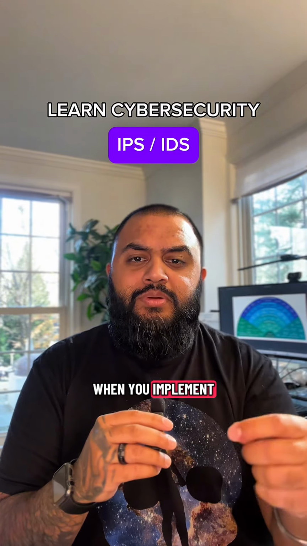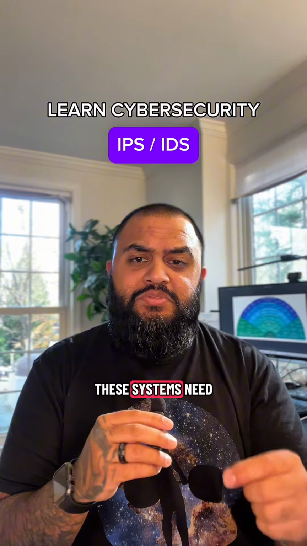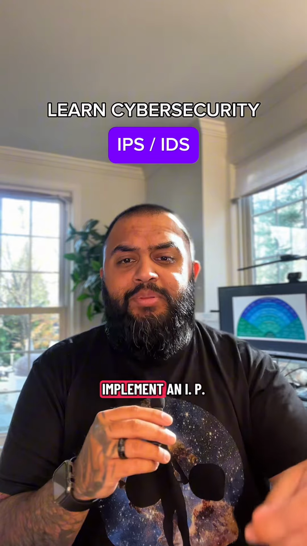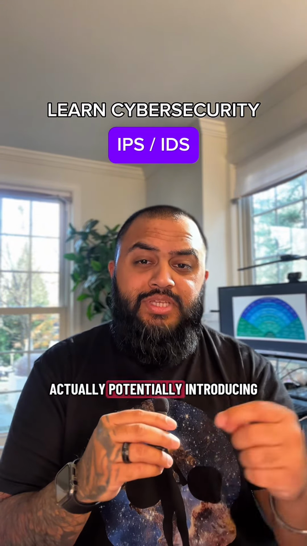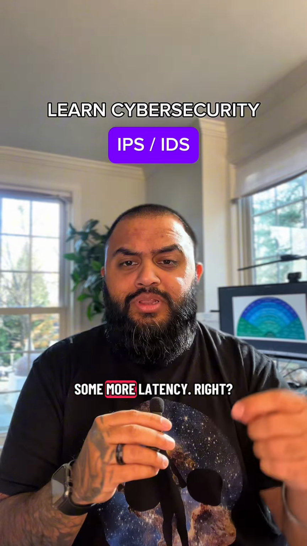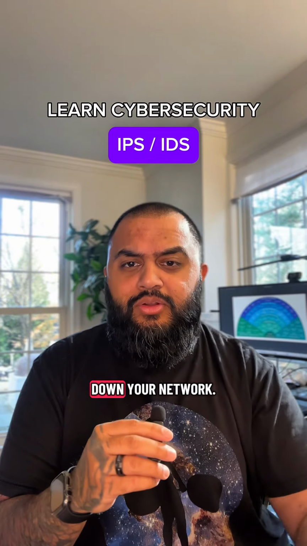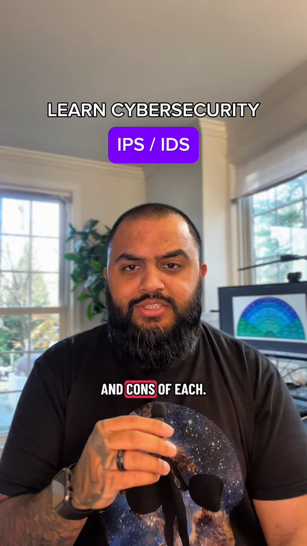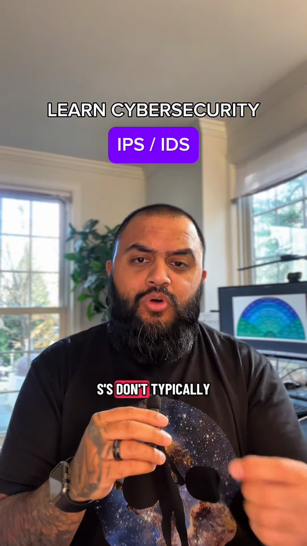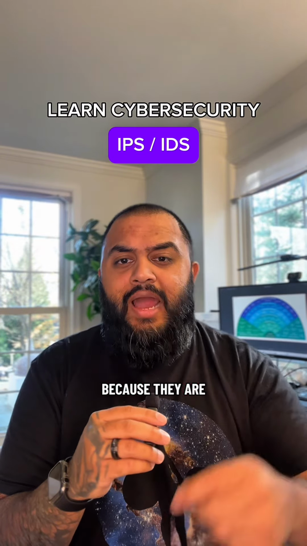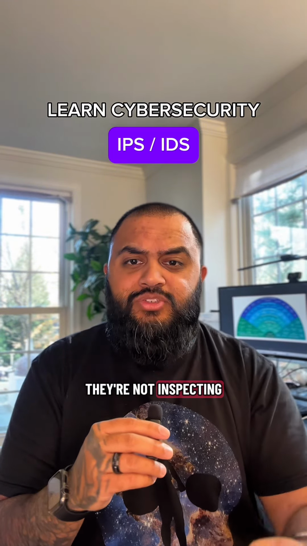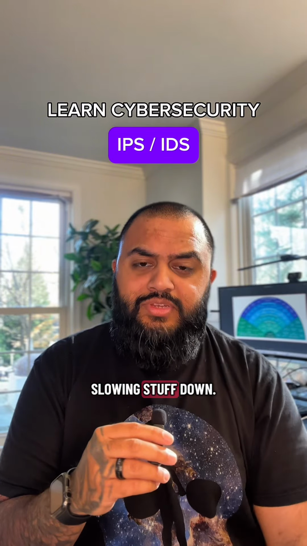However, when you implement an IPS, these systems need to be inspecting all packets that are traversing your network. So when you implement an IPS, you are actually potentially introducing some more latency, right? You're also slowing down your network. So there's a lot of trade-offs. You have to balance the pros and cons of each. IDSs don't typically have that effect because they are out of band. They're not necessarily stopping traffic. They're not inspecting traffic to that degree where it's slowing stuff down.